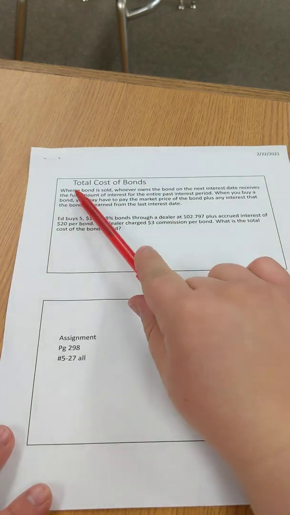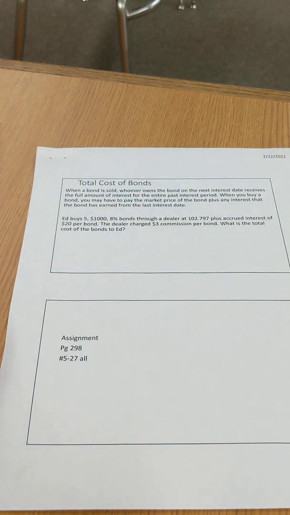okay, so then there's a total cost for bonds. This is talking about if you buy a bond, interest is paid out at certain increments, whether it's quarterly or semi-annually or annually. But when you buy a bond, it could have already earned some interest from the time that it got interest before to the current day. So if you buy a bond from somebody, you actually owe them the interest that they had earned up to that point.